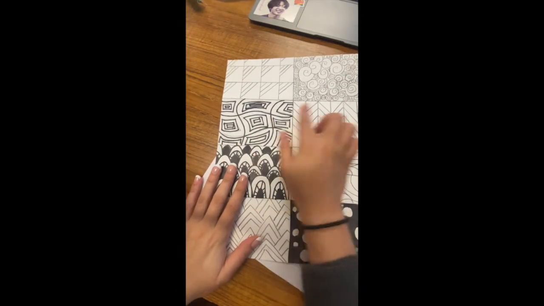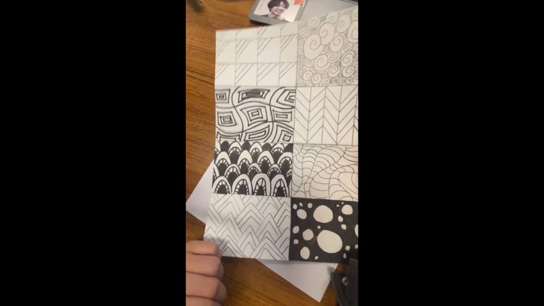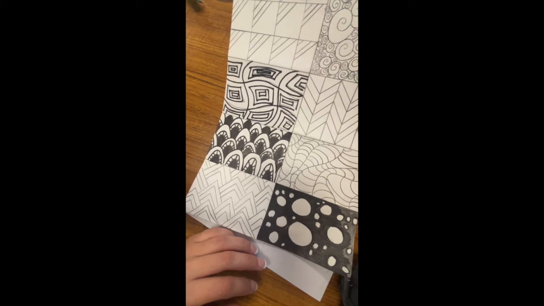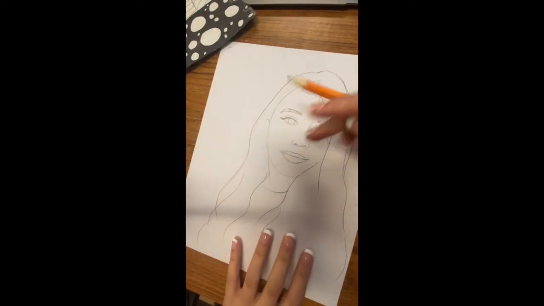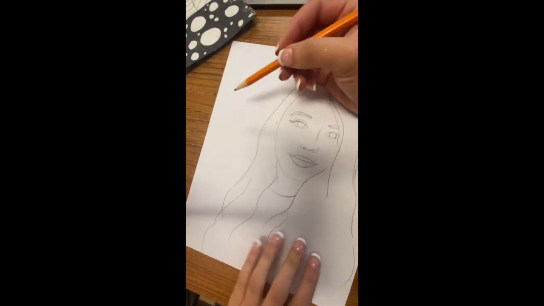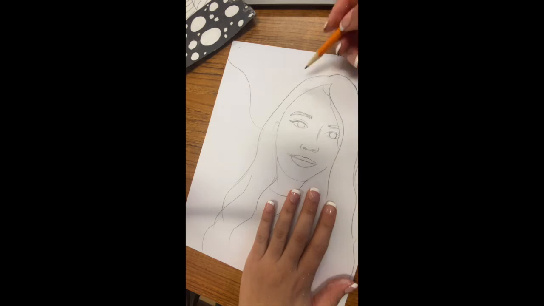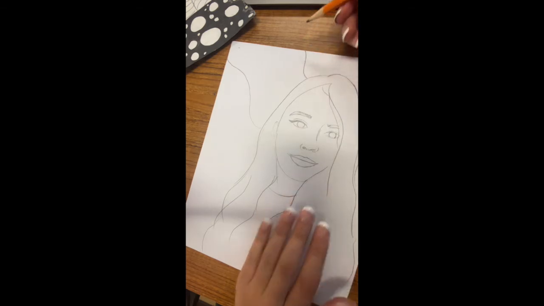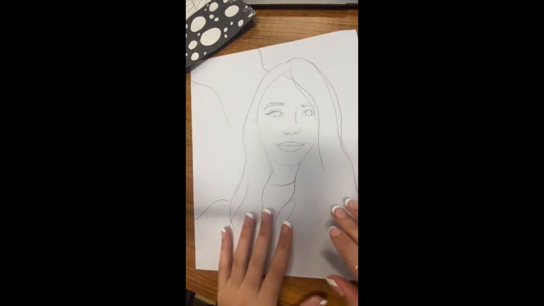So now I have my worksheet here from last week, or my assignment from last week, and I brought it up because it's my ideas that I'm going to use for my self-portrait background. So this is my next step. I'm going to create these small sections on the background of my self-portrait, because now you see my self-portrait here. And I'm going to make as many sections as I'd like.